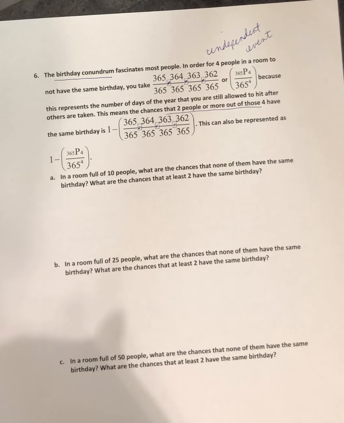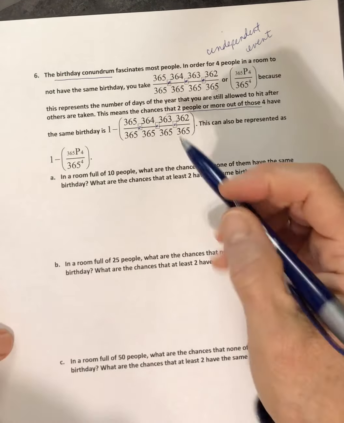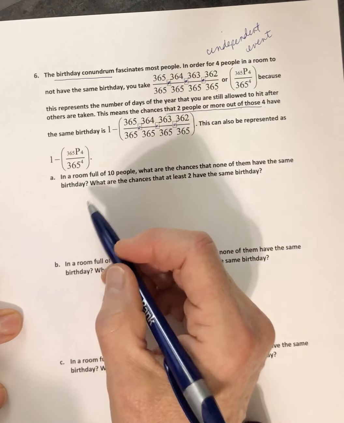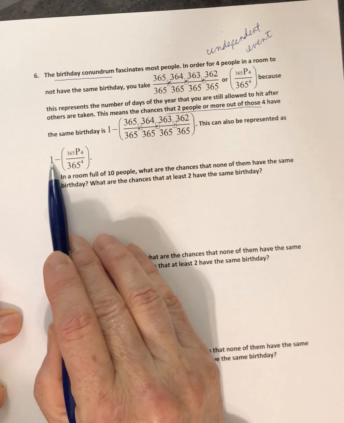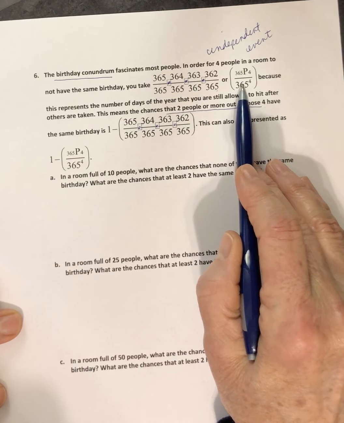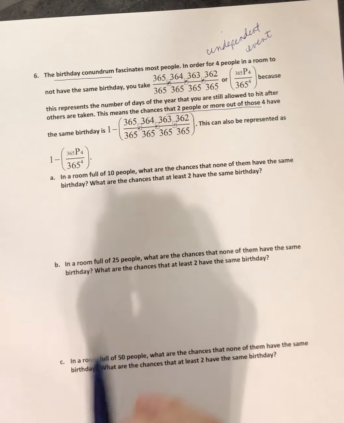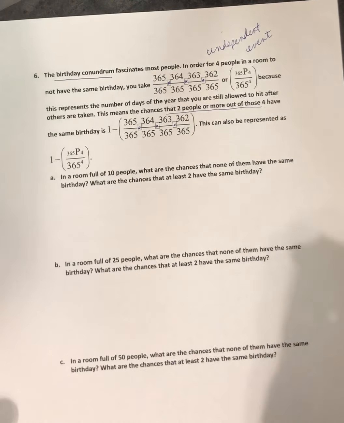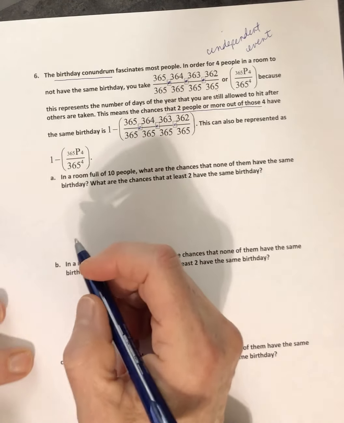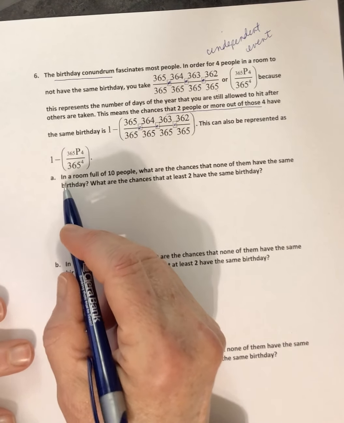One having the same birthday with himself doesn't make sense. So 2 or more out of the 4 is a complement situation. So you'll say 1 minus that probability you have up here, and that will get the probability that at least 2 people out of 4 will have the same birthday. It's pretty small, but nonetheless.